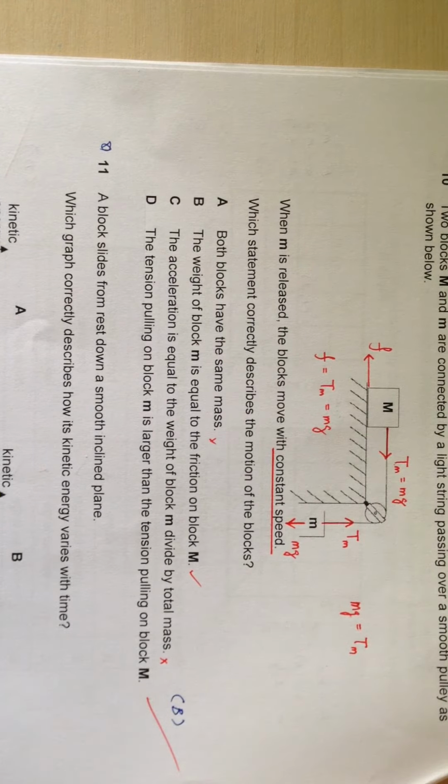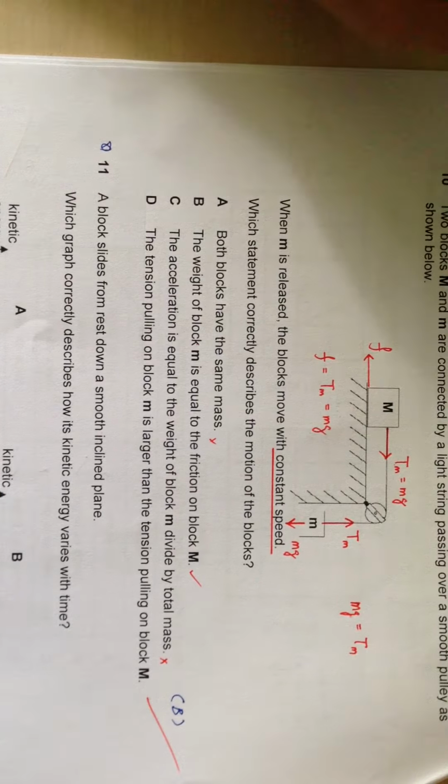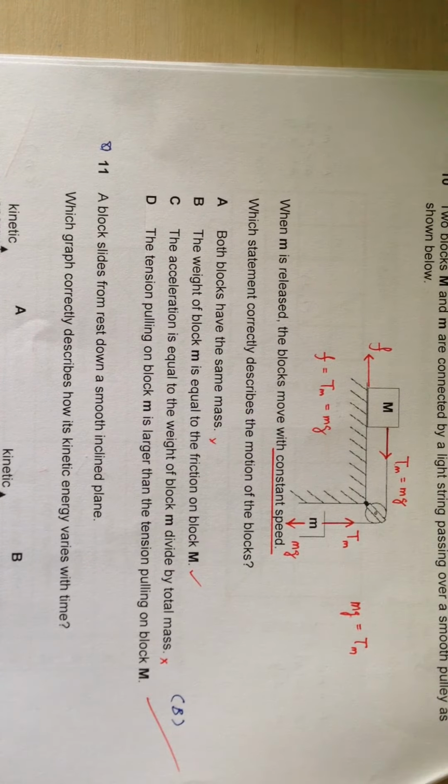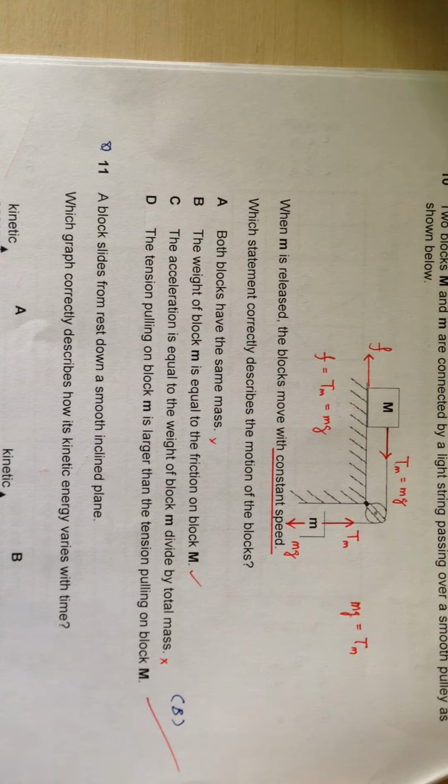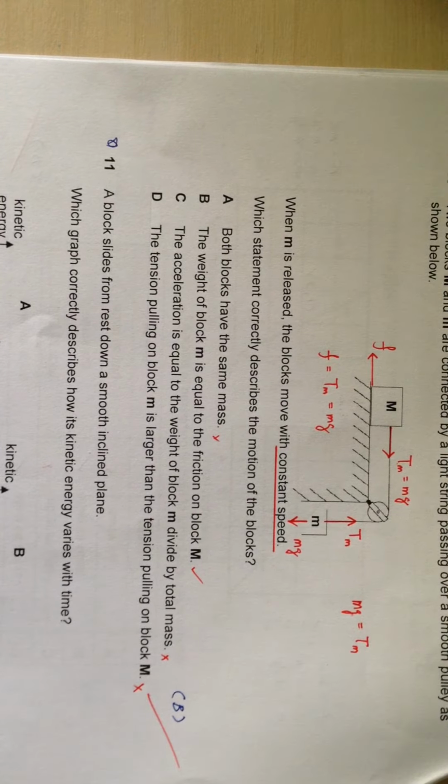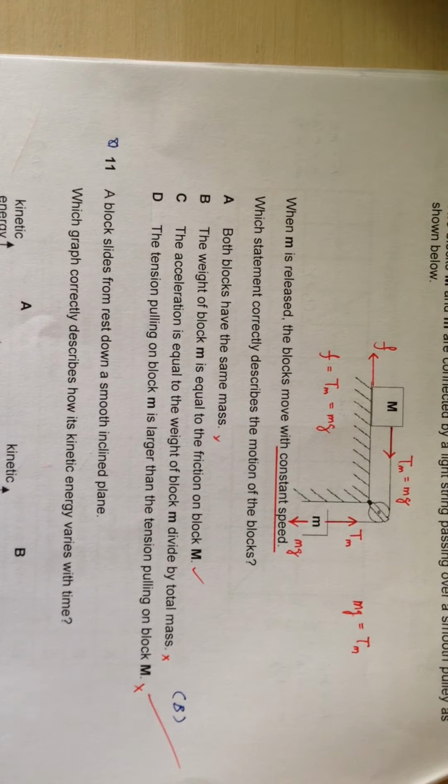What will happen? Either the string will break apart because the upper end of the string is under a larger force than the lower end. It just simply cannot happen. The force is going to redistribute itself along the string. So you know that D is wrong. So it confirms that B is correct.